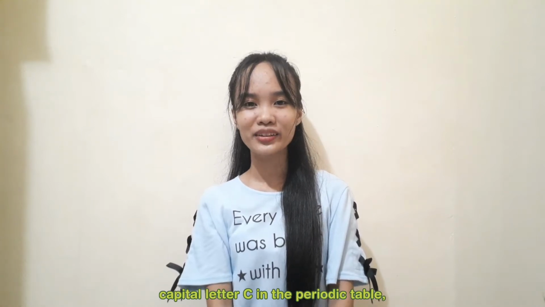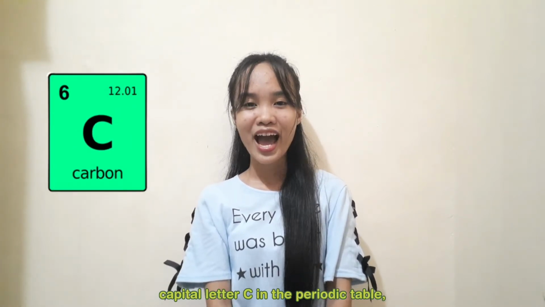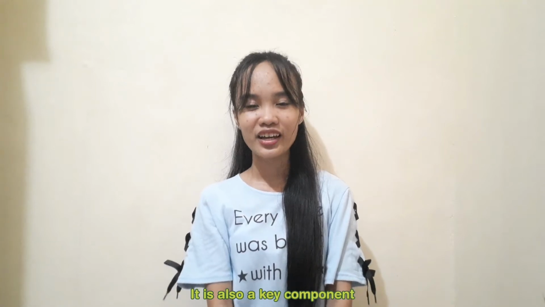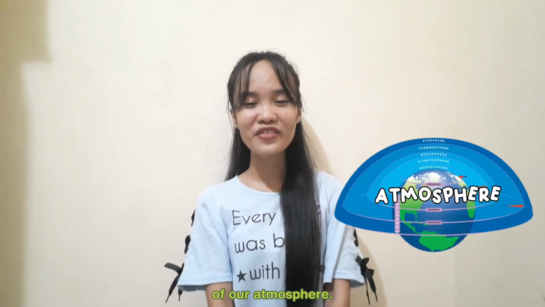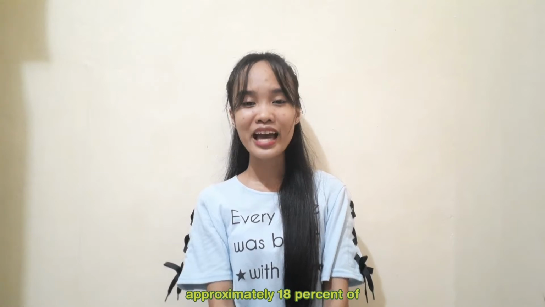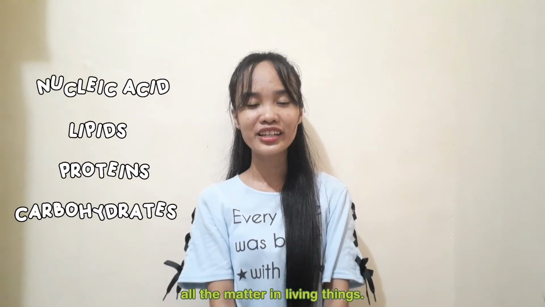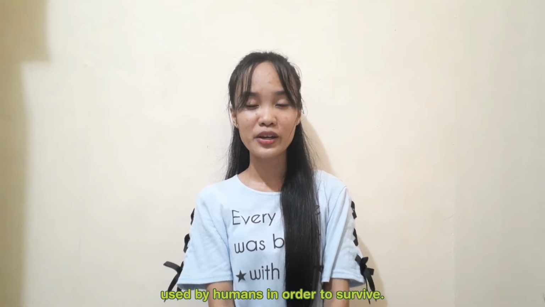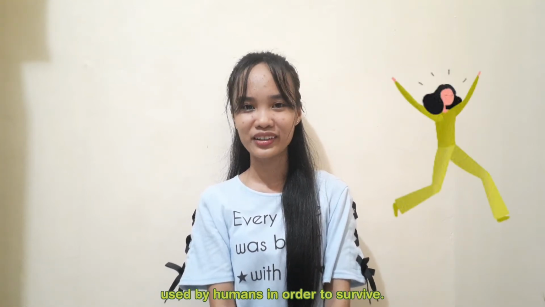Carbon, which has a symbol of capital letter C in the periodic table, is an element that is vital to most living organisms on Earth. It is also a key component of our atmosphere. Carbon compounds make up approximately 18% of all the matter in living things. It also provides most energy used by humans in order to survive.